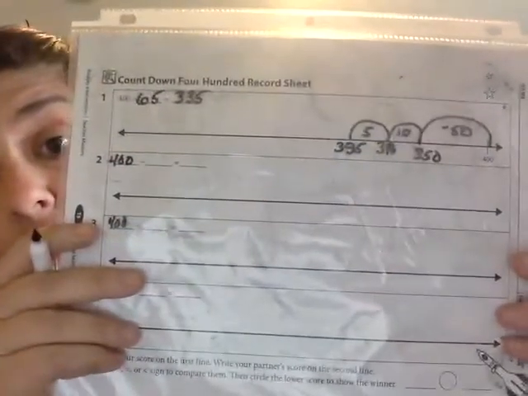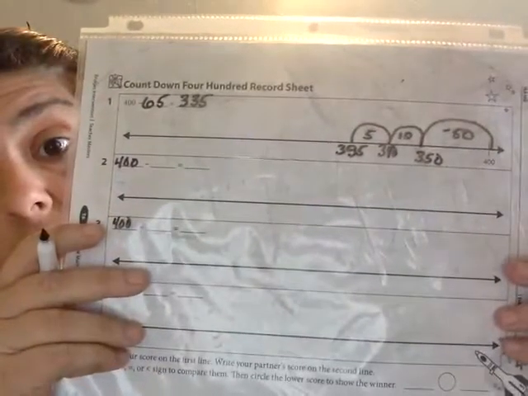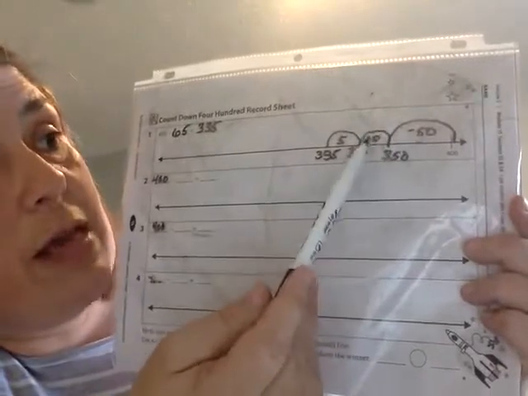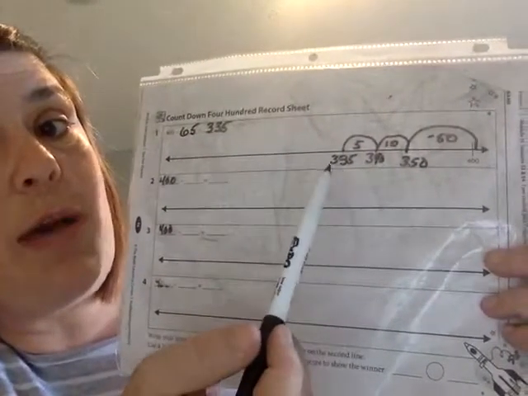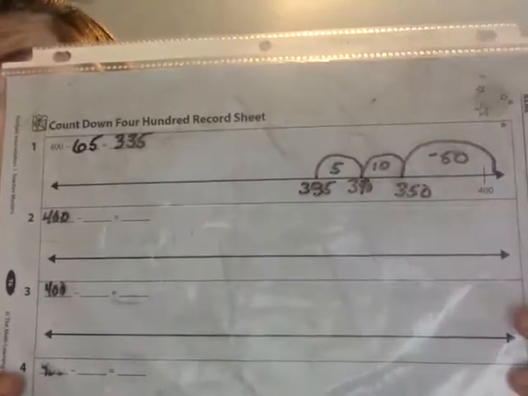My answer is 335. Okay? And I know I'm done because I have 50, 65. So I went back 65. So my answer is 335. And that is how it looks on the number line.